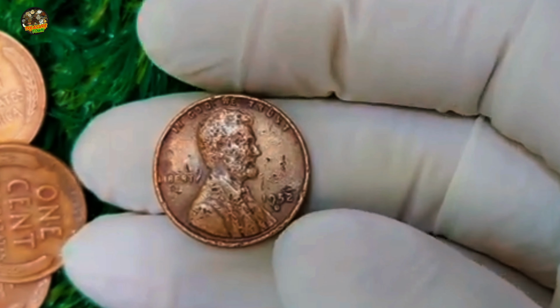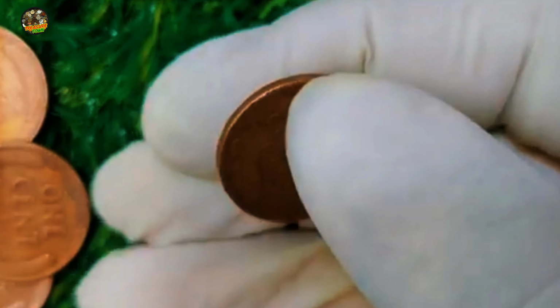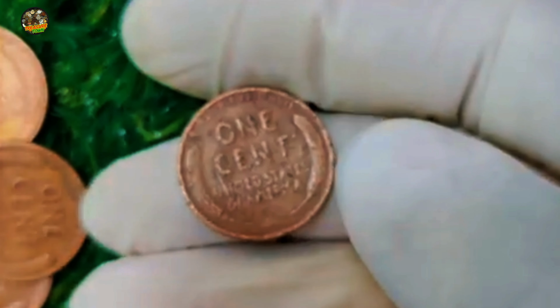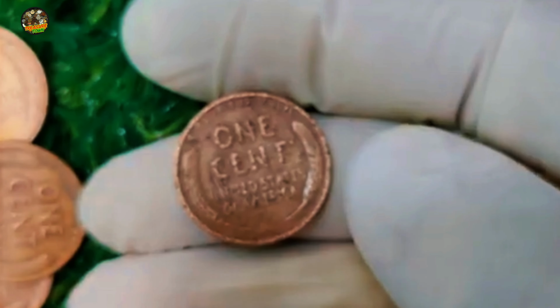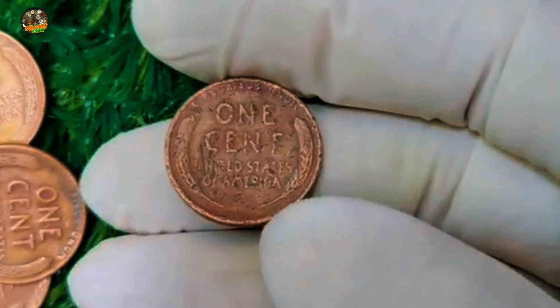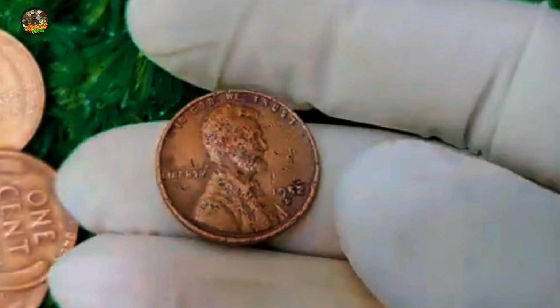On the third step we have the minting process and how errors occur. To fully understand error coins, it is essential to understand how coins were made. The minting process during the early 1950s involved several mechanical steps, each of which presented opportunities for mistakes.